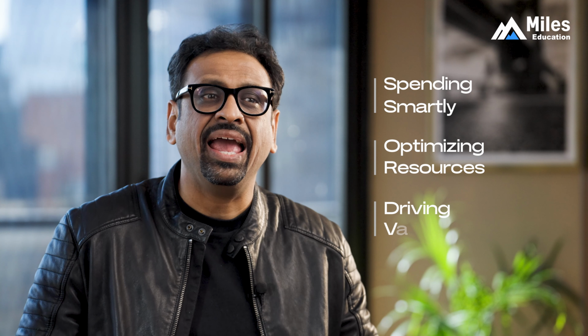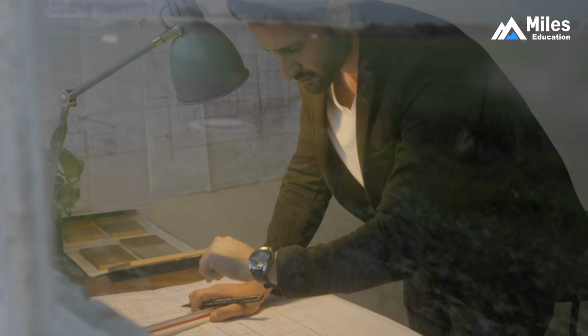That's where cost management comes in. It's not just about cutting costs, it's about spending smartly, optimizing resources, and ensuring every dollar drives value. And as CPAs, we don't just track costs, we design strategies to make businesses more efficient, competitive, and profitable.